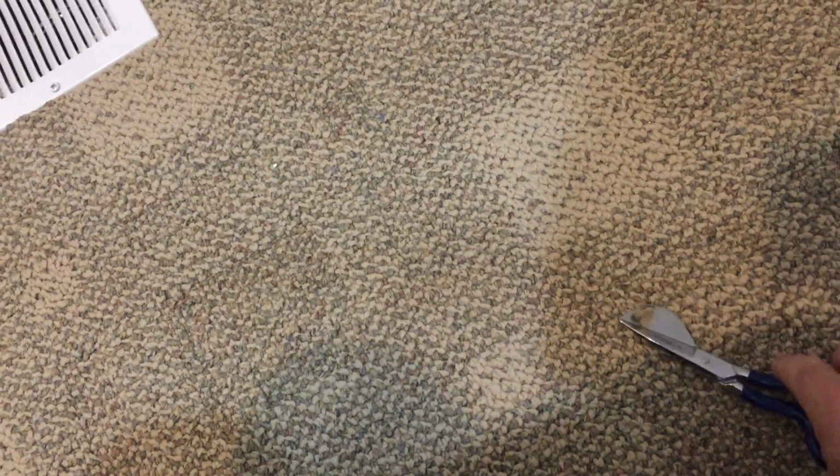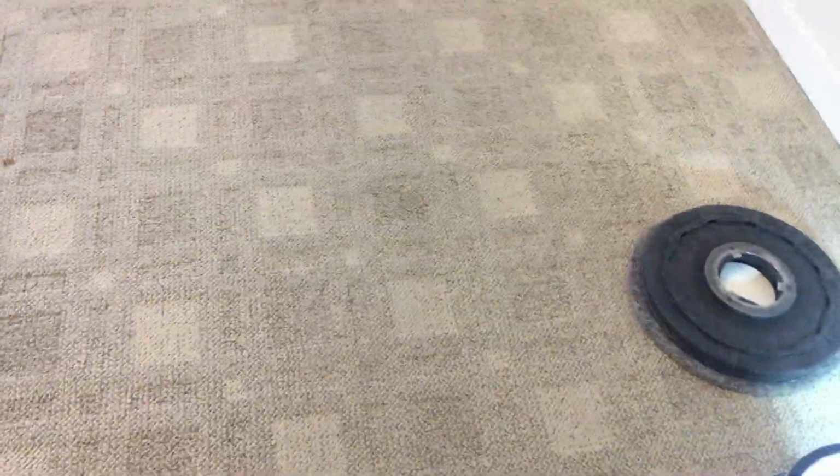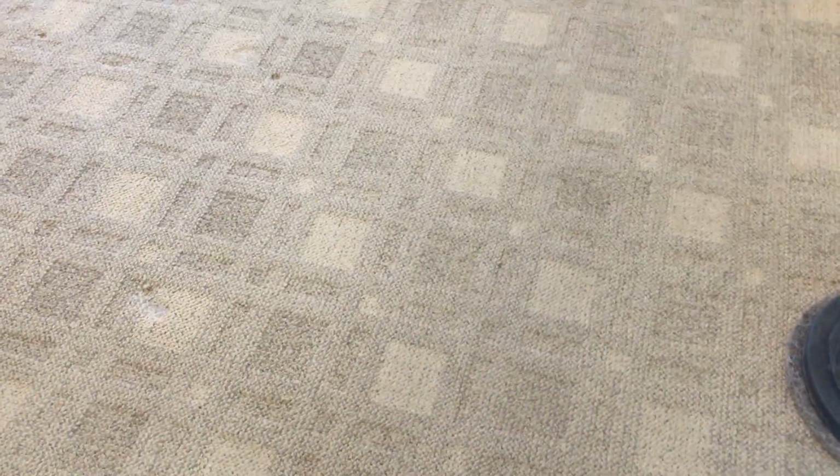What happens is, as the carpet is walked on, particularly on looped carpets, you get the wear that occurs on the side of the yarn, as opposed to on a cut pile, where you walk on the end of the yarn. On looped carpet, you walk on the side of the yarn.